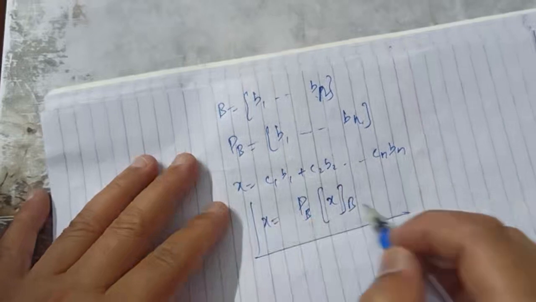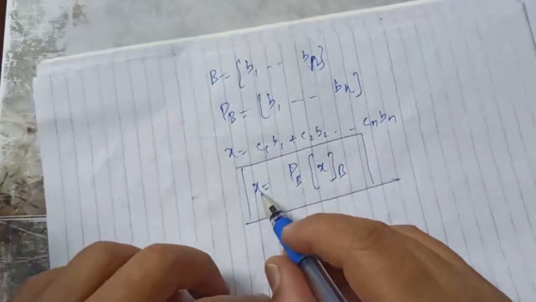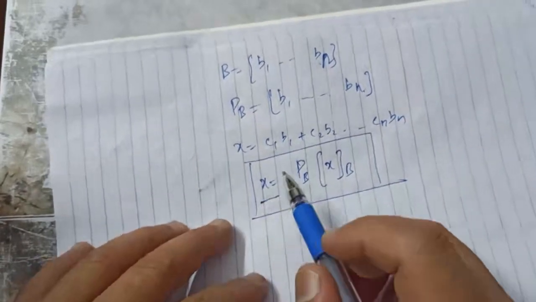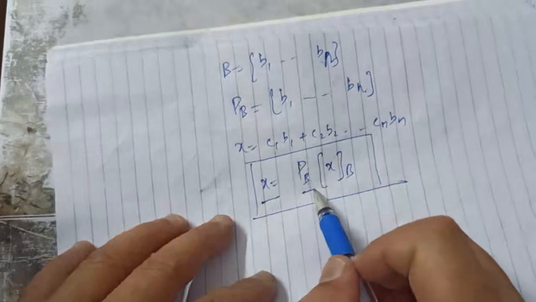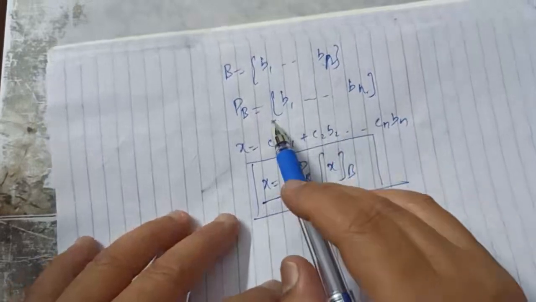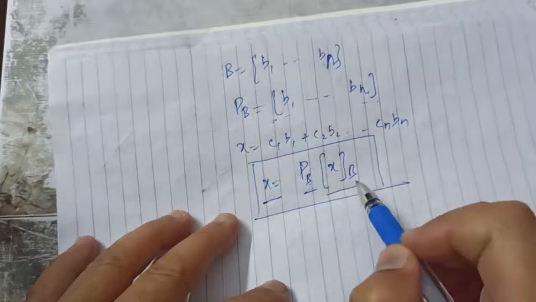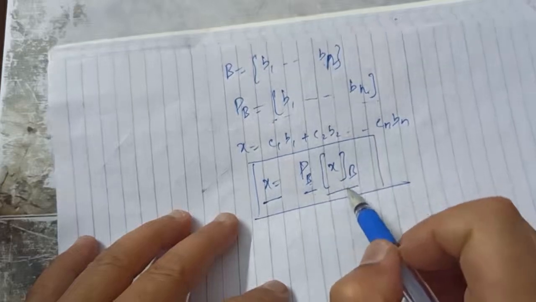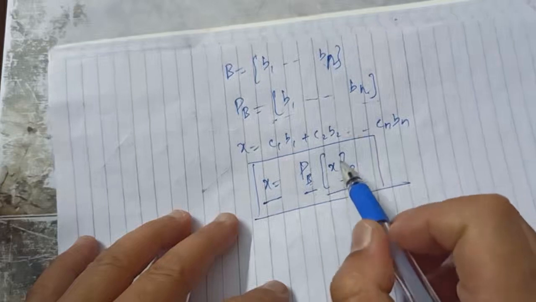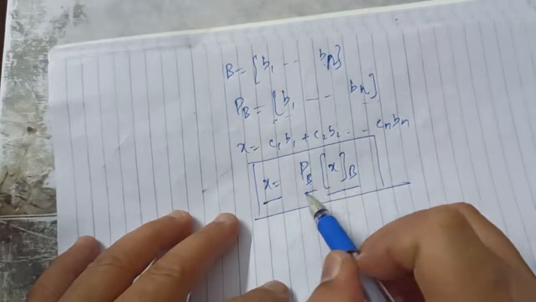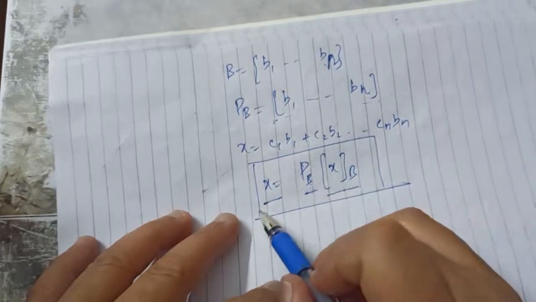So if you want to get x in the normal coordinate system, you apply this transformation determined by the basis vectors to the coordinate vector of x relative to B. When you multiply them both, you will get the values of x.